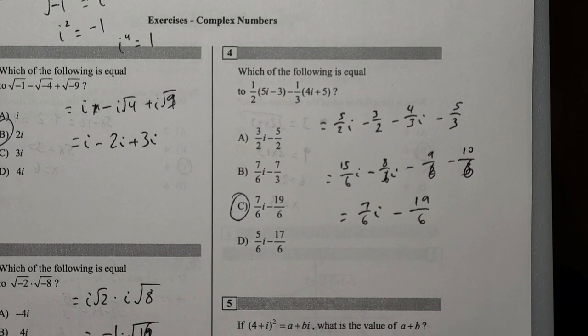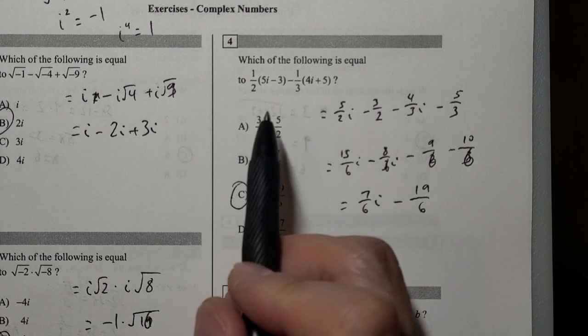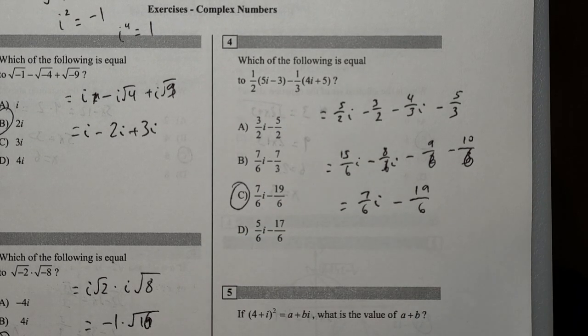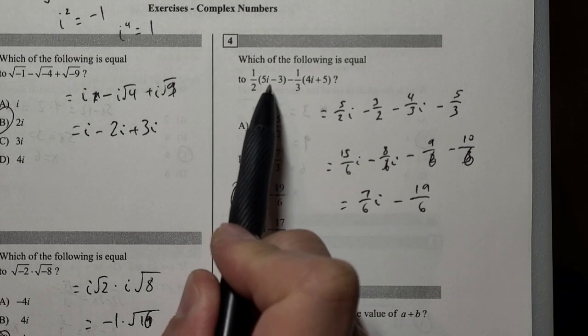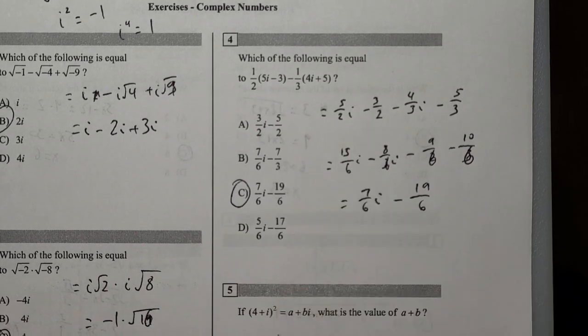Okay. So the key here was to distribute and then combine like terms. Nothing new. If this were x, you would do the exact same thing. But here it's just i.